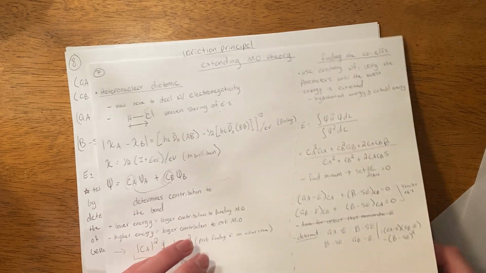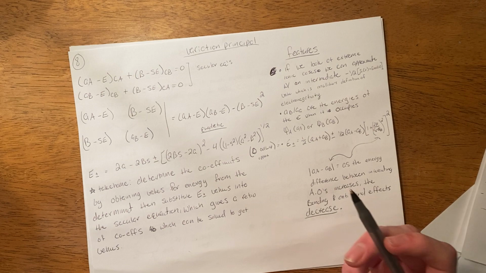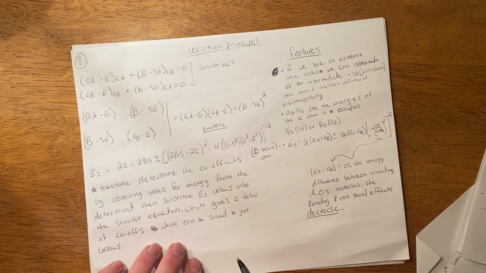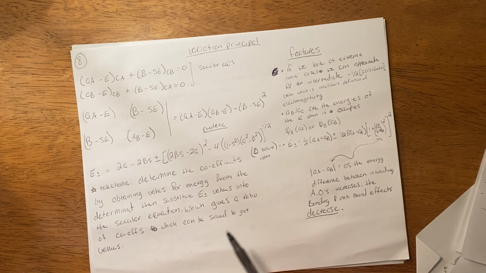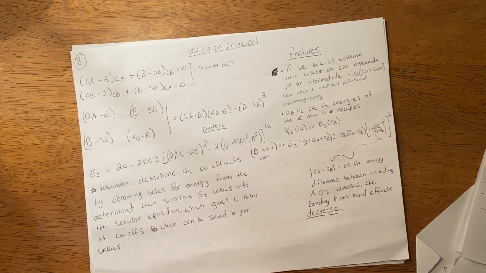And this has a little bit of linear algebra in there, and we basically simplify this down to a secular equation and then a secular determinant. We determine the coefficients by attaining the values for energy from the determinant, and then we substitute the value from the secular determinant into the secular equation, which gives us a ratio of coefficients that we can use to solve for the values of the coefficients.